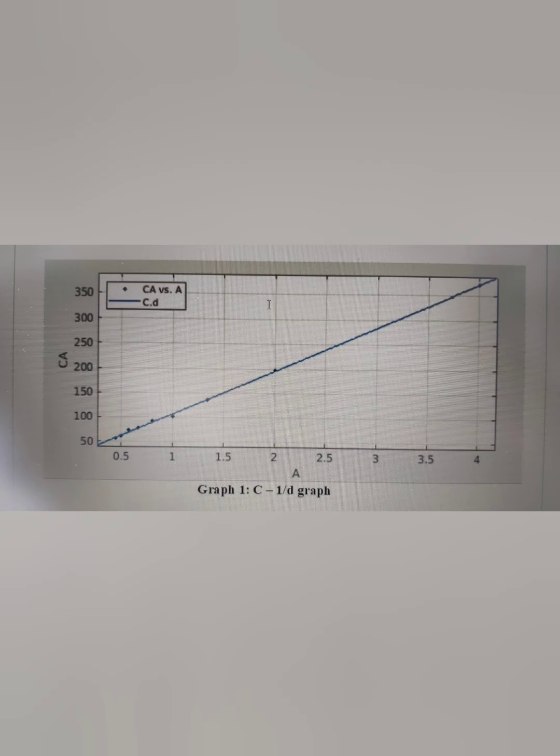The area of the plates and the dielectric material are stated as controlled variables, and the capacitance of the capacitor is the dependent variable. It's easily seen that while 1 over distance is increasing, the capacitance of the capacitor is also increasing. So while the distance is decreasing, the capacitance is increasing.